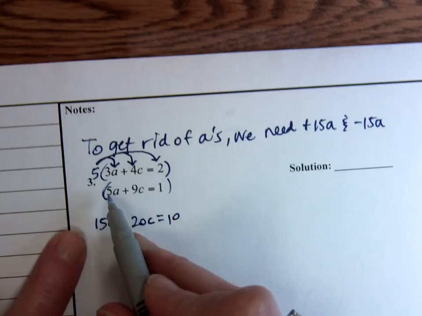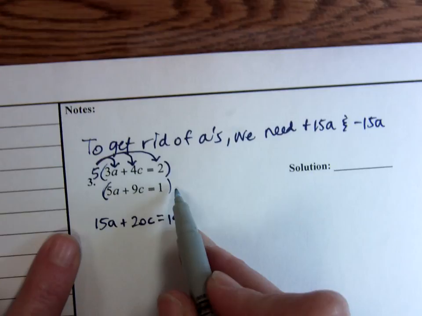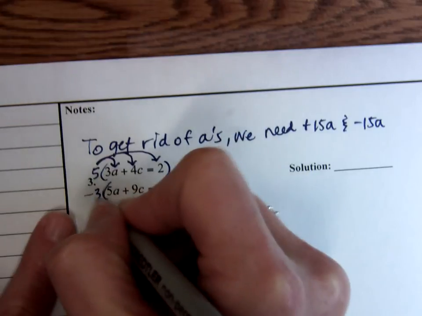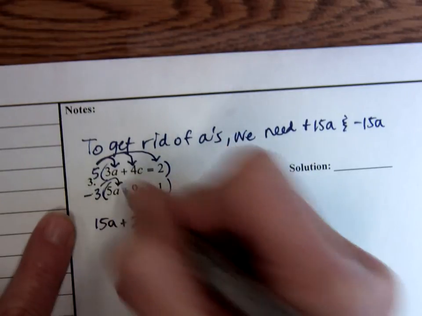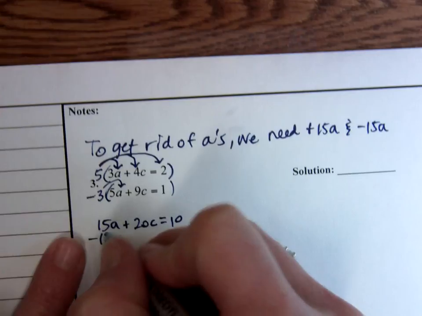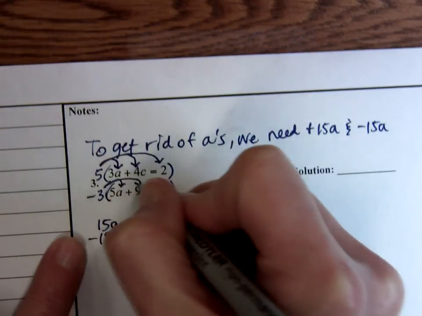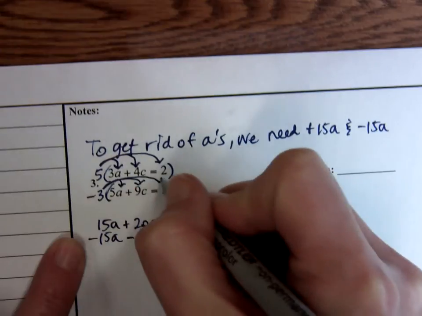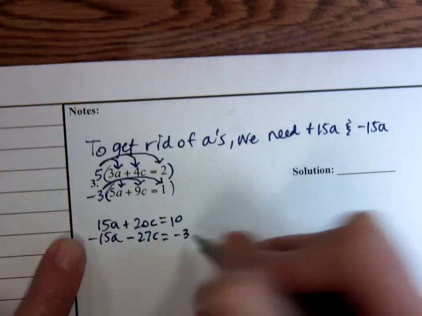So what would I need to multiply the entire bottom equation by to make this a negative 15a? Negative 3. Good. So then we're multiplying negative 3 times 5a, that's negative 15a. Negative 3 times 9c is negative 27c. And negative 3 times 1 is negative 3.